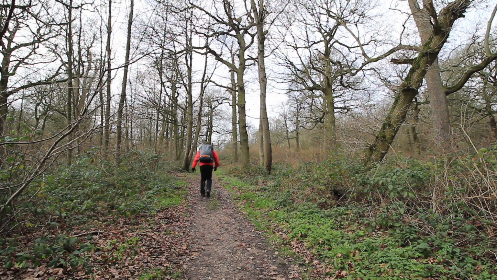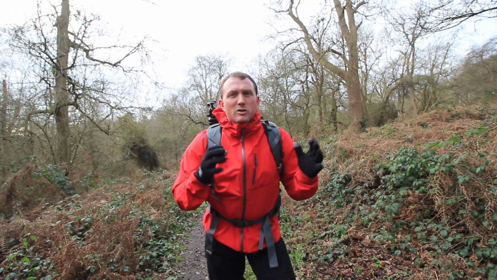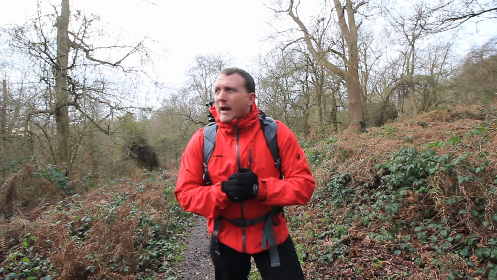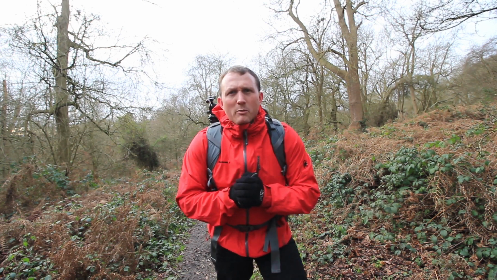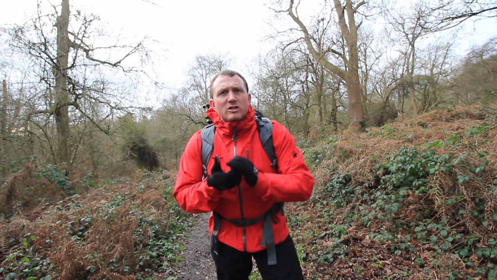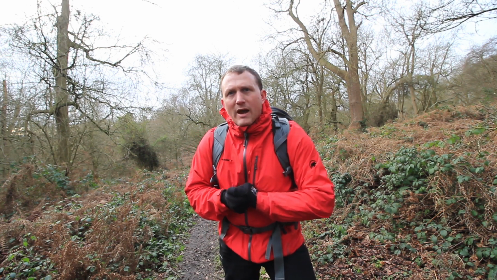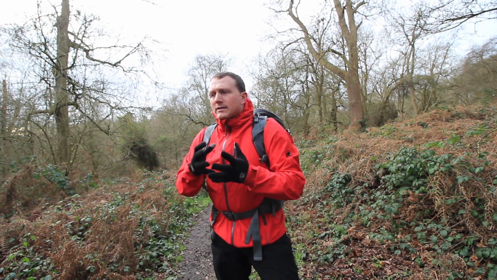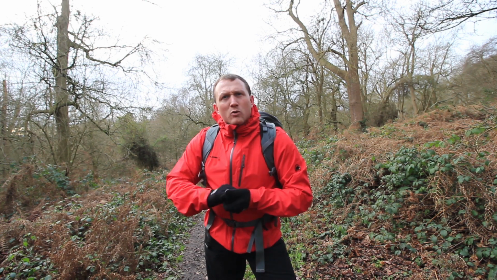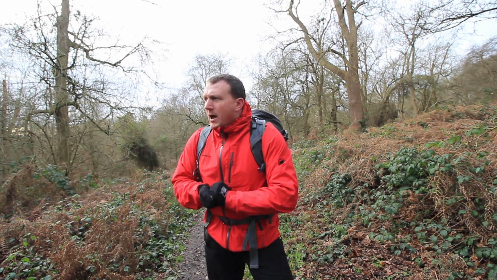Today I've made it out to Laindon Woods because we're in the depths of winter now, and I love coming to the woodlands this time of year. There's some really interesting shapes and textures that can be had within the woodland, and I think it's about looking closer, also looking at the wider vistas as well.